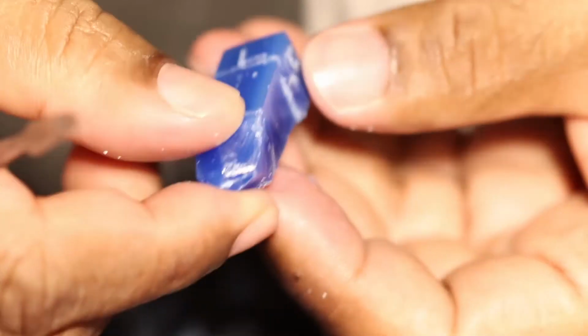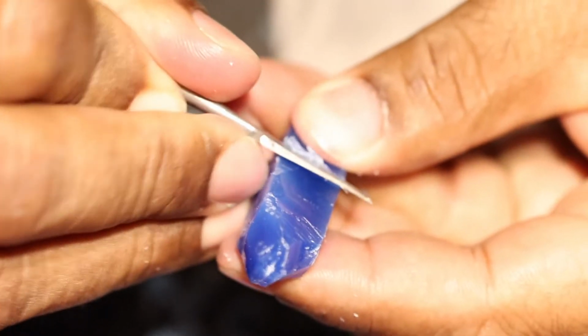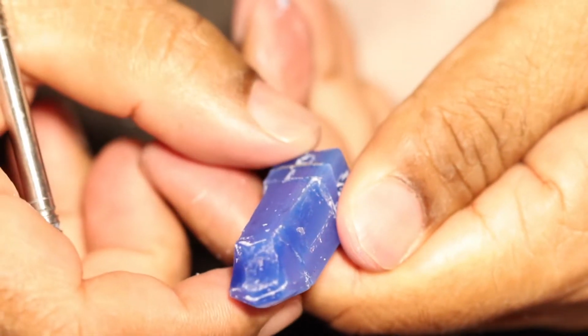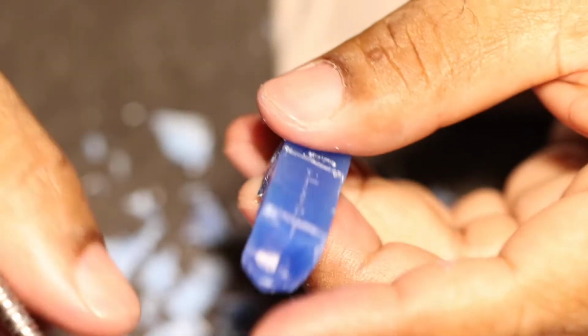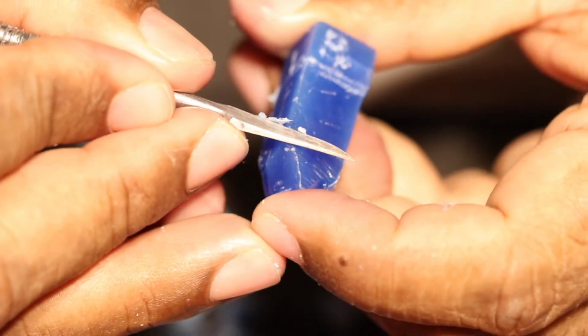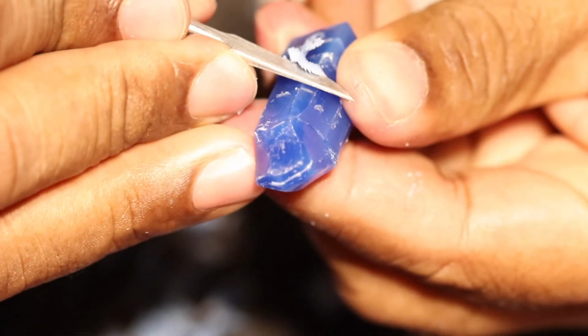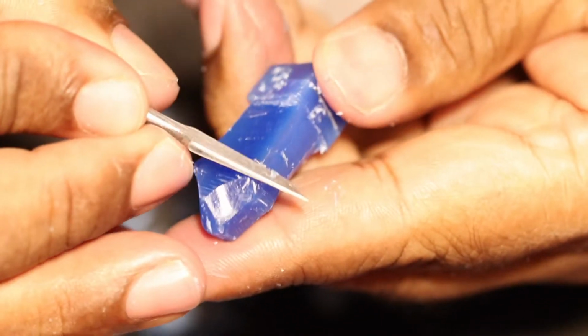You can measure that with your scale and keep that in as a reference point. So I've just extended it all the way there. Now what I'll do is I'll just round off the angles, labially both the angles, lingually both the angles.